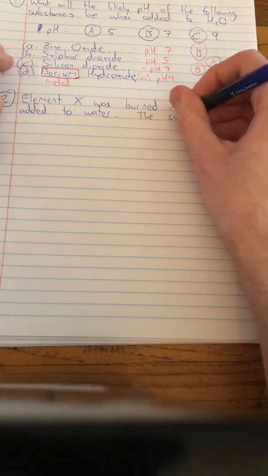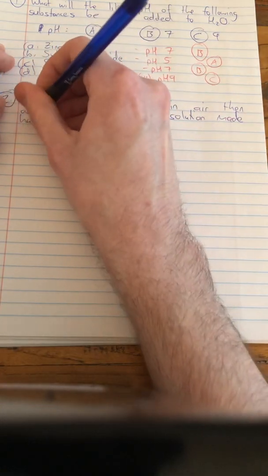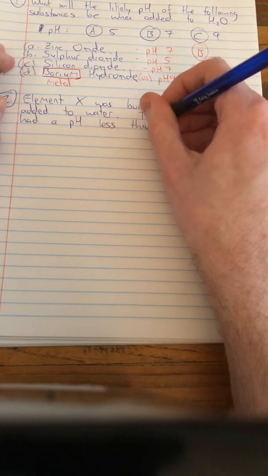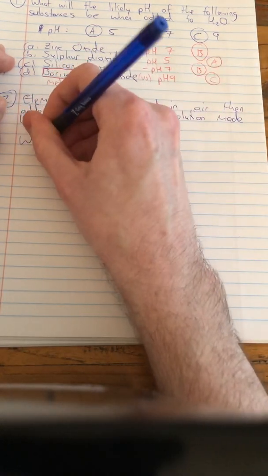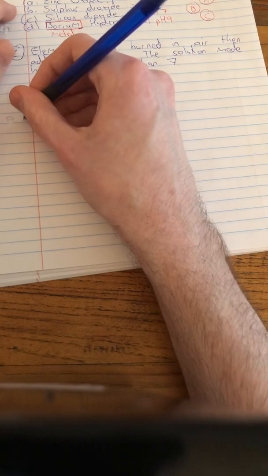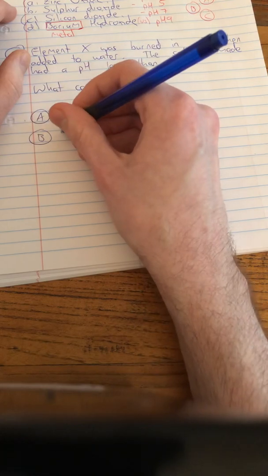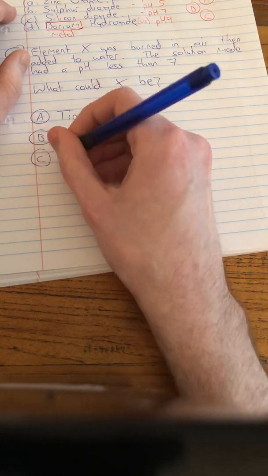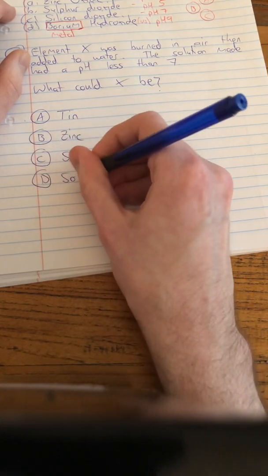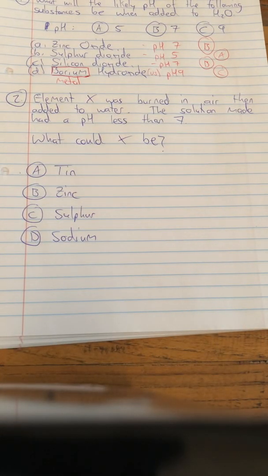The solution made had a pH less than 7. What could X be? I'm going to give you 4 options. Is it A, tin? B, zinc? C, sulfur? Or D, sodium? Once you've written that, pause the video because I'm just about to go over the answer.